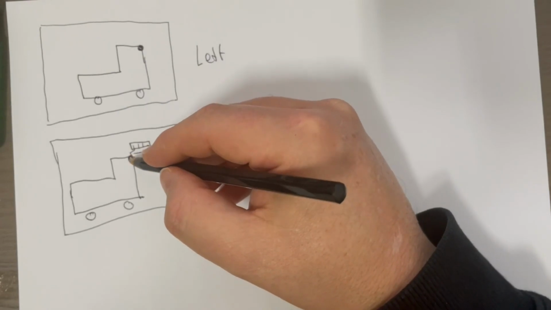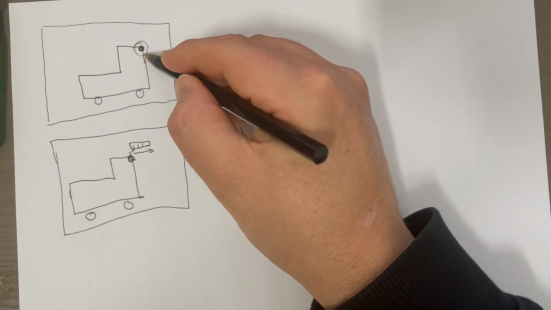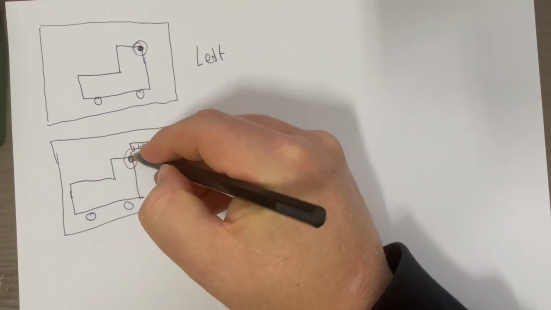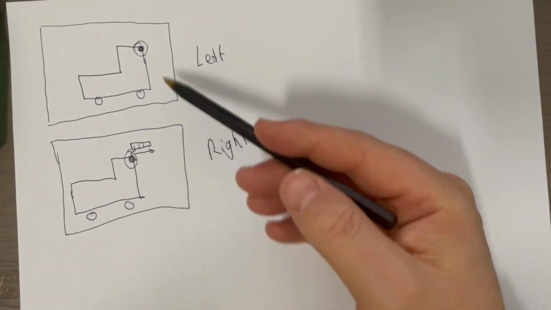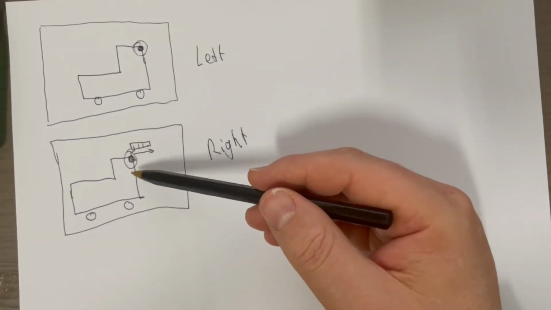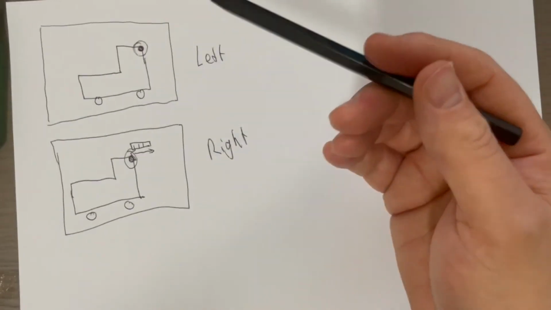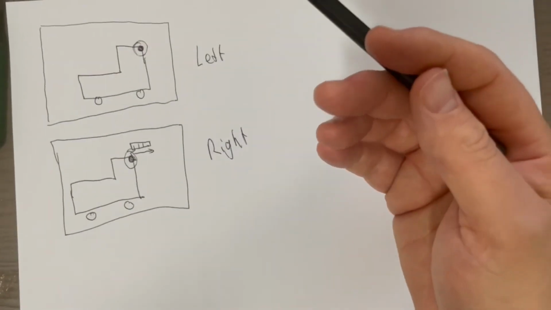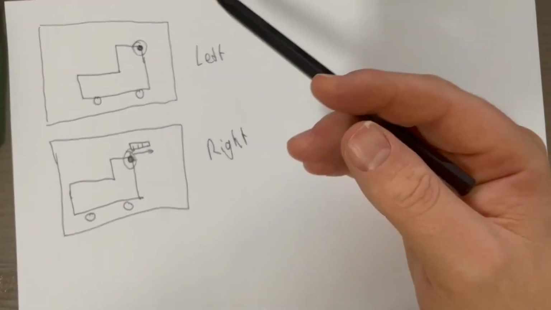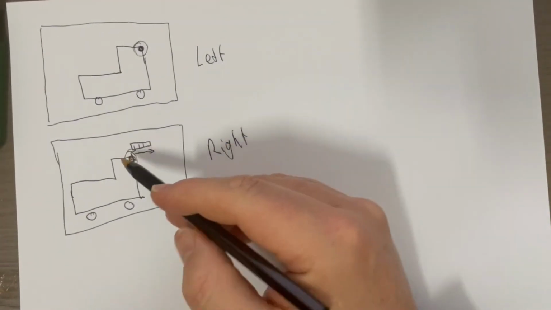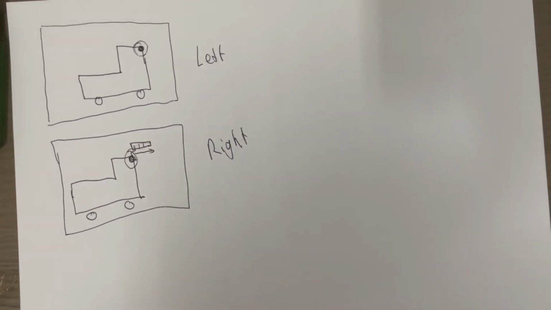So now the issue is matching these points, knowing that this point in the left image corresponds to this point in the right image. It's very easy for you and I to do that, but for a computer it's a bit harder. So feature matching is the big problem in stereo vision. Everything else is just simple geometry. Once we know this pixel distance, then we can get the distance that the object is away.